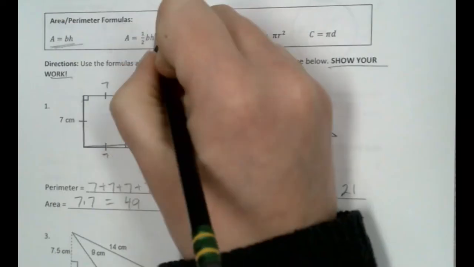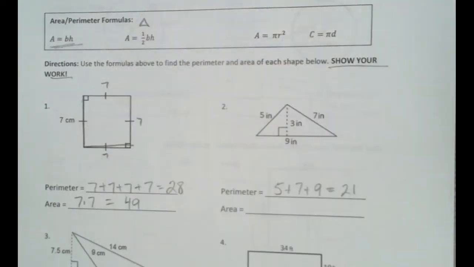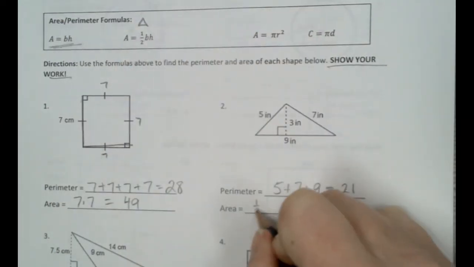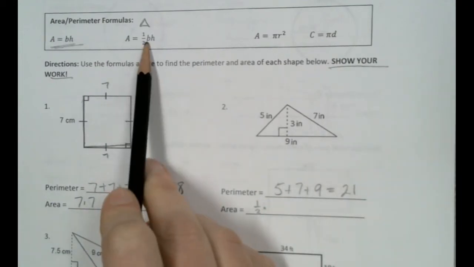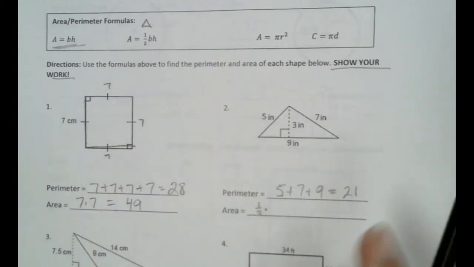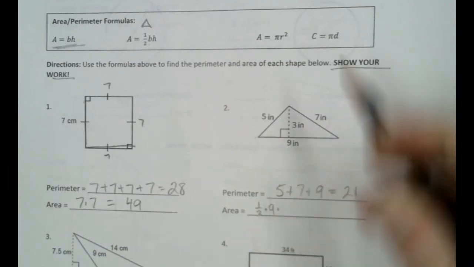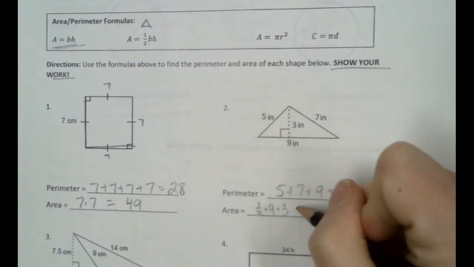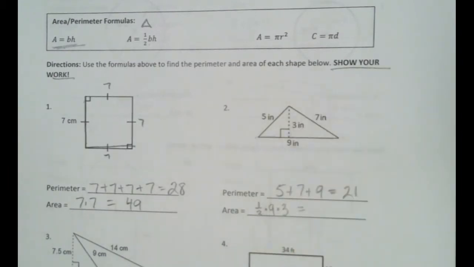For the area, this is a triangle. This is my triangle formula right here. So I'm going to do 1/2 times the base, and the base of this triangle is the bottom, which is 9, and then times the height, which is 3, and let's see what we get. You should get 13.5.